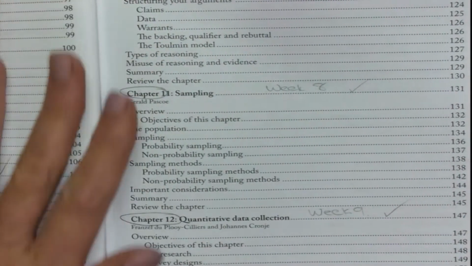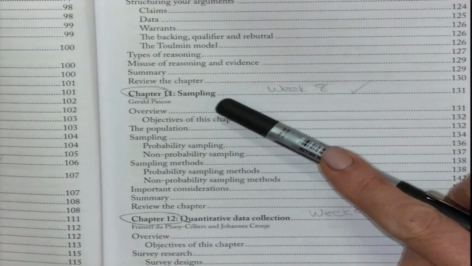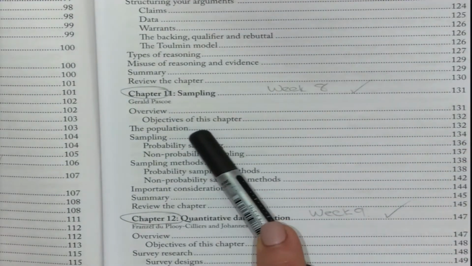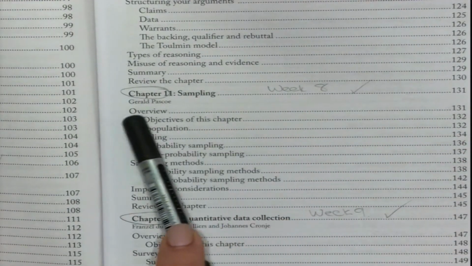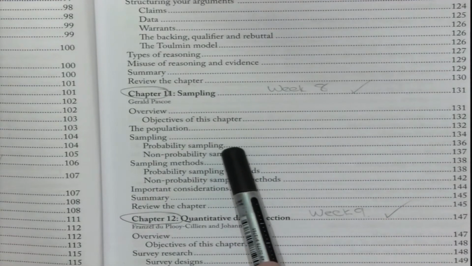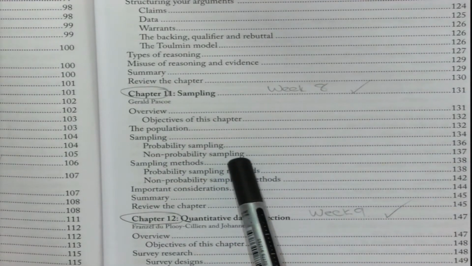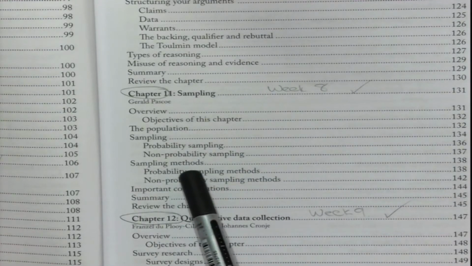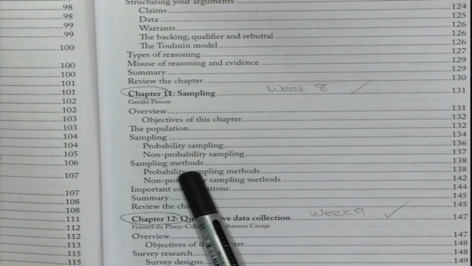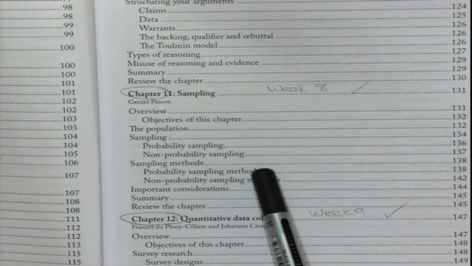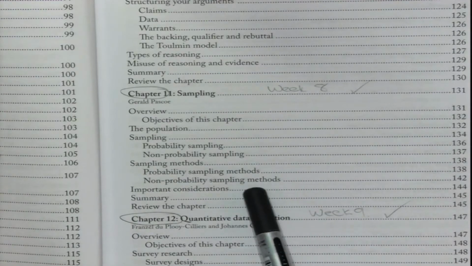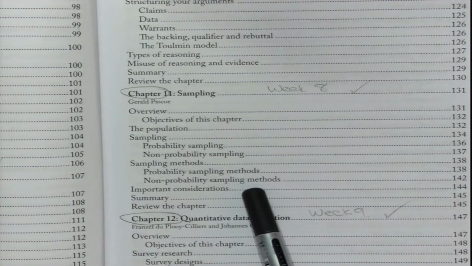Let us look, for instance, in the chapter about sampling. Again, the overview is kind of a background or an introduction. Then sampling, we start with the population. From the population, we draw a sample. And sampling consists of two main things, probability sampling and non-probability sampling. What the next paragraph is telling us is our sampling methods, then they list for us a few probability and a few non-probability sampling methods. And then they explain to us what is important to consider.